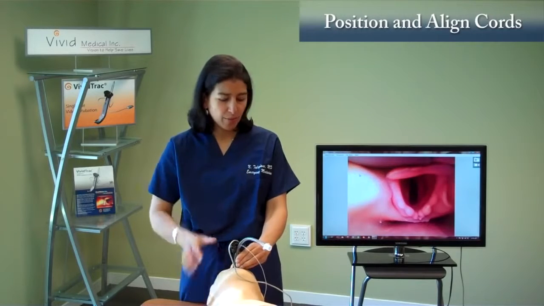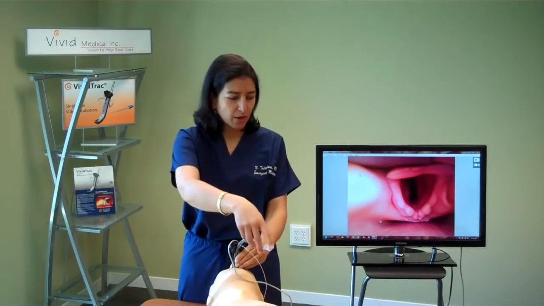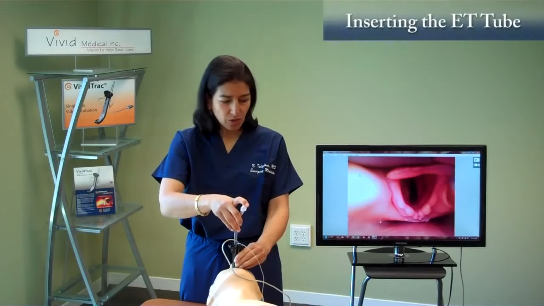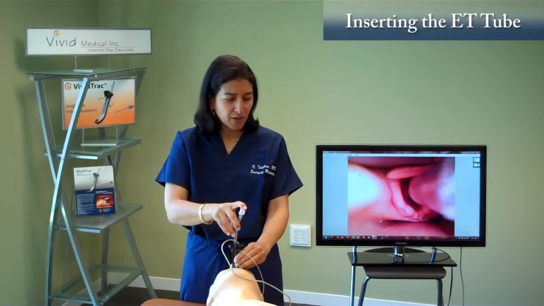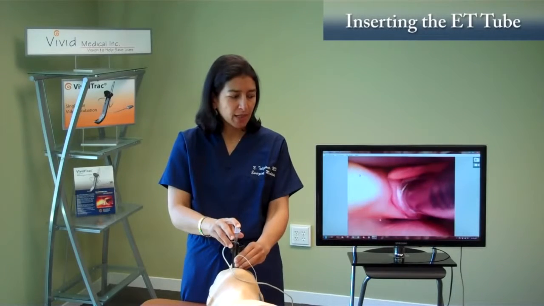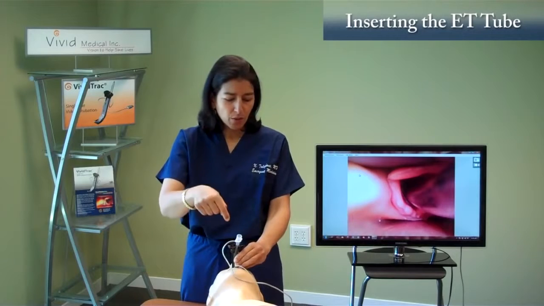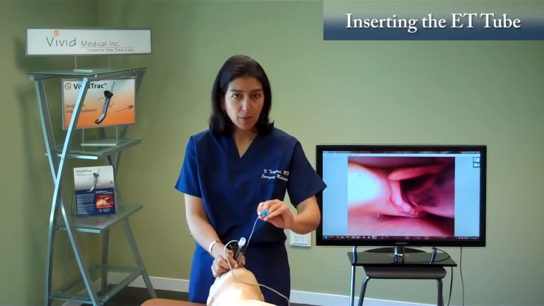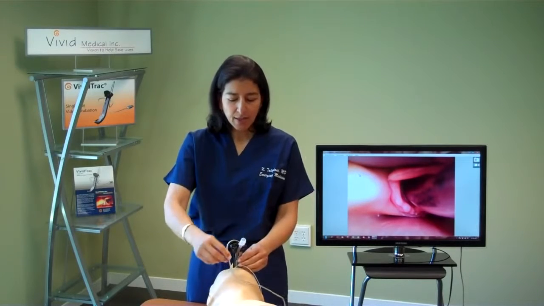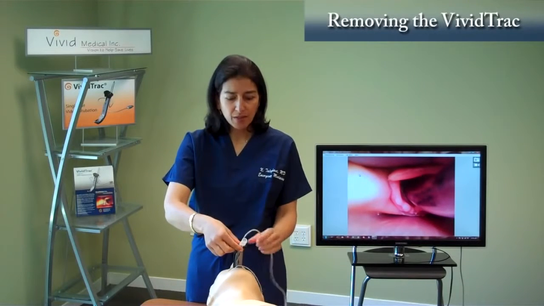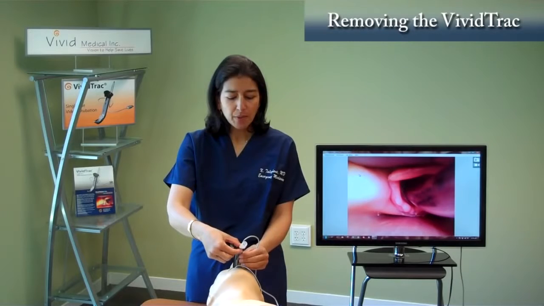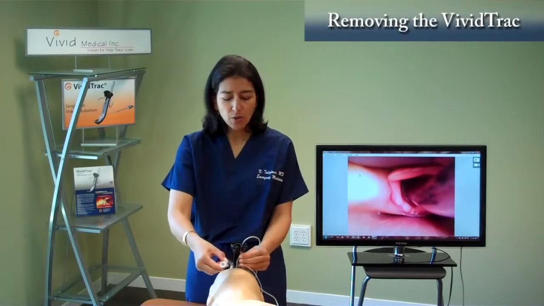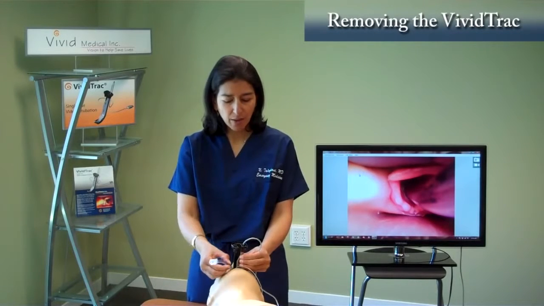Once you have it in the right position where you see the triangle of your airway, you just take the top of the ET tube and very gently push it in, and it'll go directly into the trachea. As soon as you see the balloon go through the cords, you can blow up your balloon, and then to release the ET tube from the device, you hold it at the top, very gently push it forward, and pull it out to the side of the mouth.